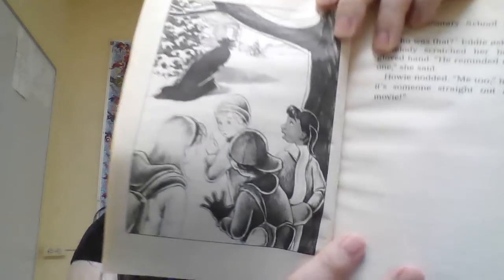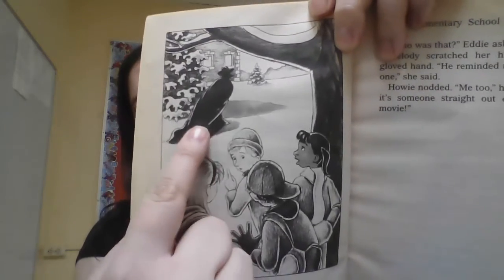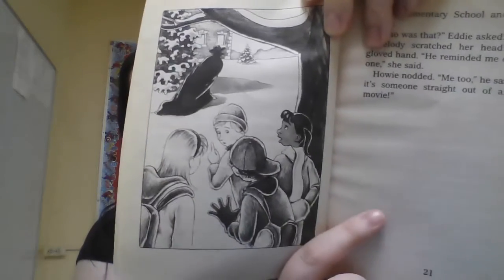Now in this book, the author has provided illustrations that will also help you. This is the illustration in this chapter. You can see the man that he was describing and the characters that we were having dialogue of before.